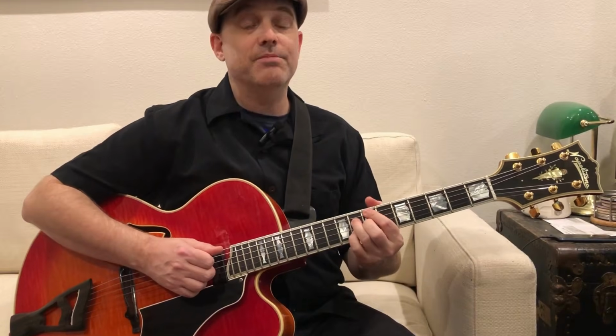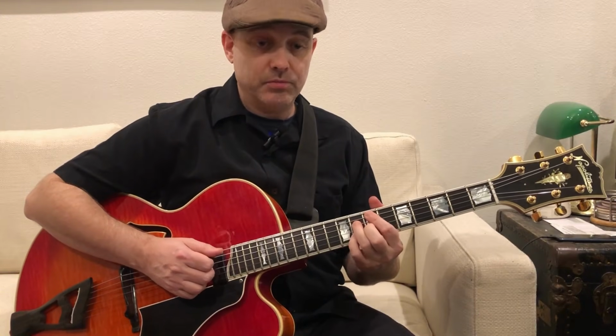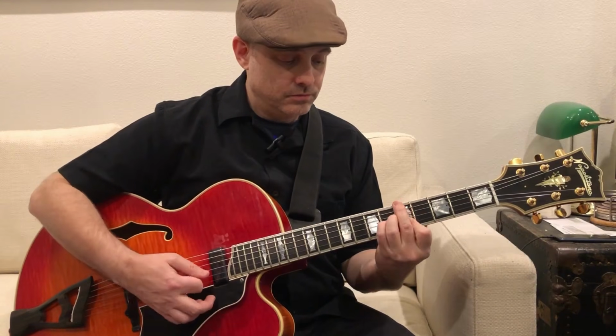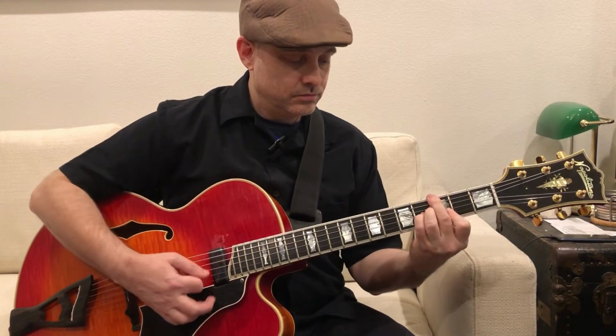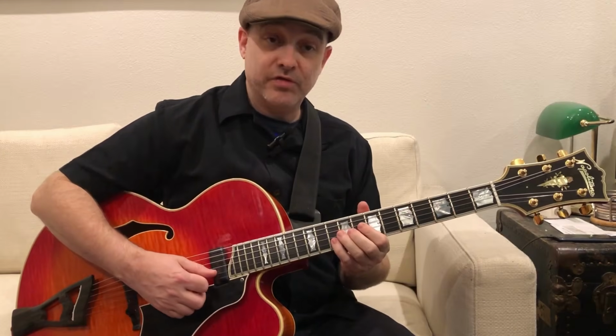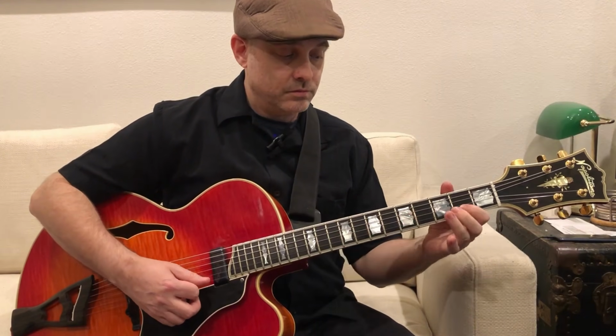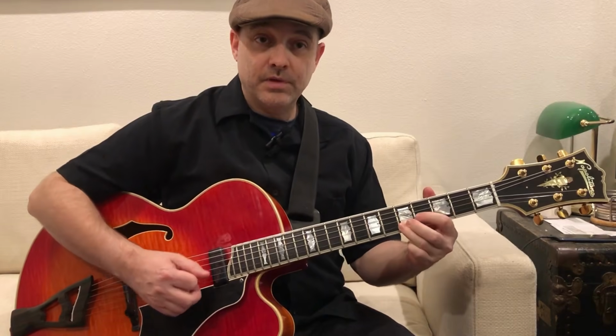And on this E minor 7, now I've altered it to become an E minor 7 flat 5 for a little bit more melodic color. So now you get this moving melody, instead of just a static note.